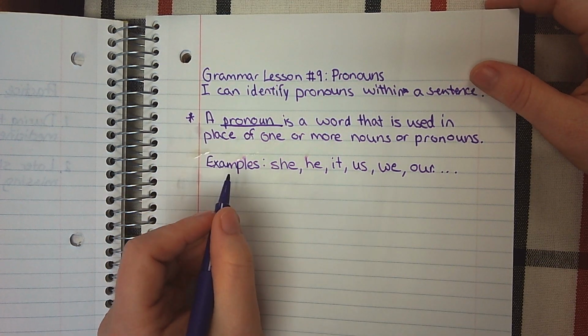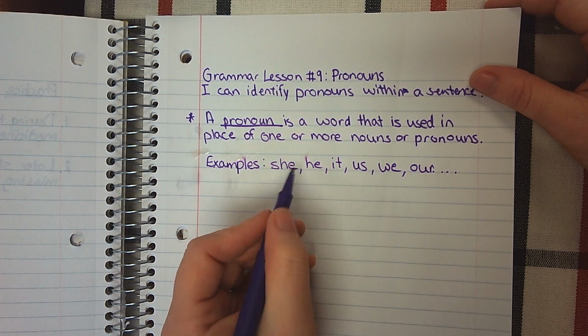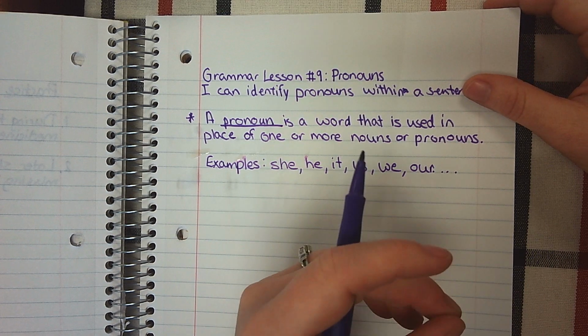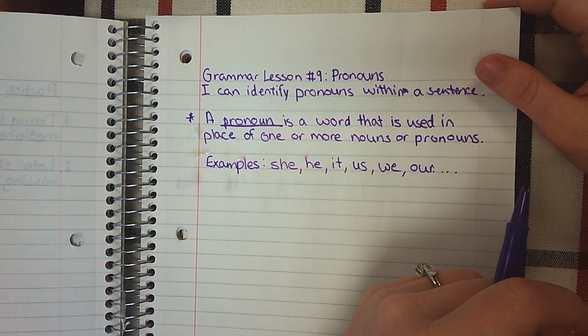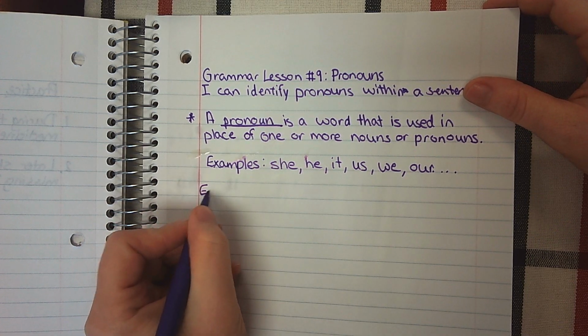Okay, and being able to identify them in a sentence is just simply knowing what the pronouns are, first of all, and then seeing if there are any other words that are being used to talk about another noun within your sentence. So here's an example.